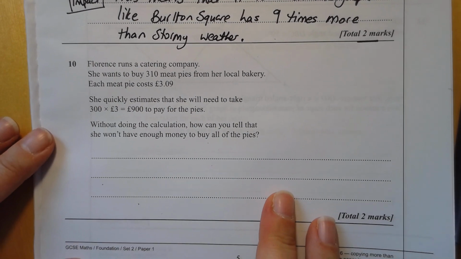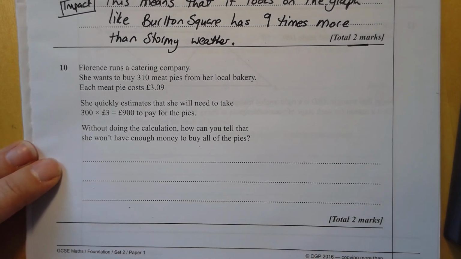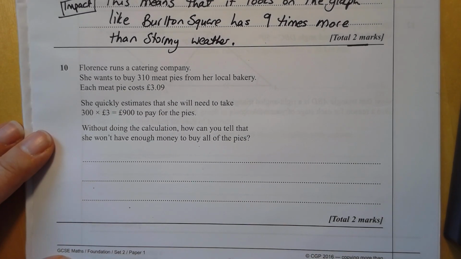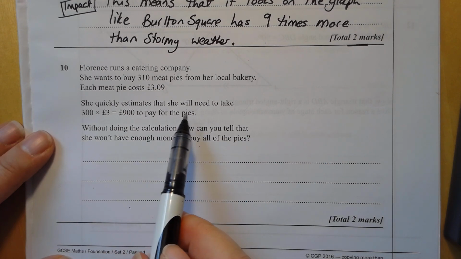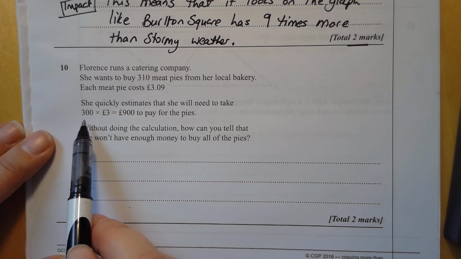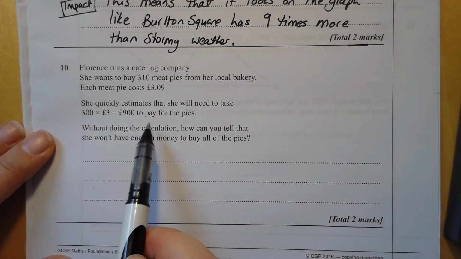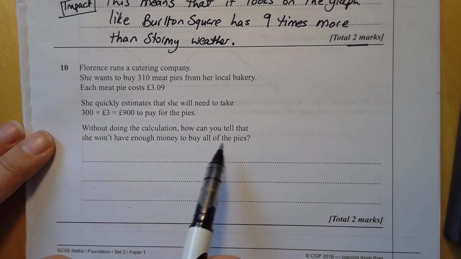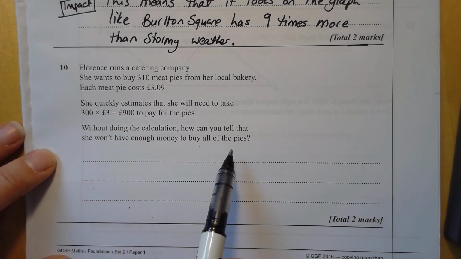Florence runs a catering company. She wants to buy meat pies from a local bakery. Each pie costs £3.09. She quickly estimates that she will need to take 300 multiplied by 3 to pay for the pies. Without doing the calculation, how can you tell she won't have enough money to buy all the pies?